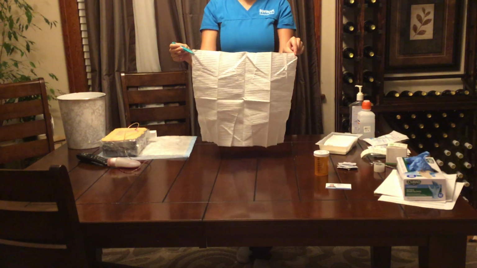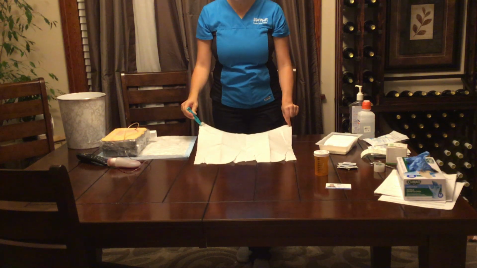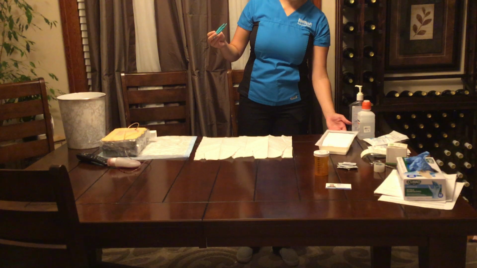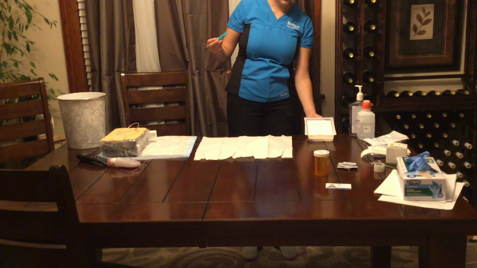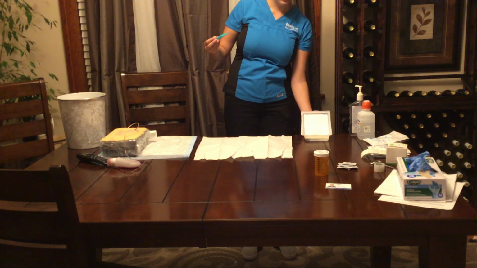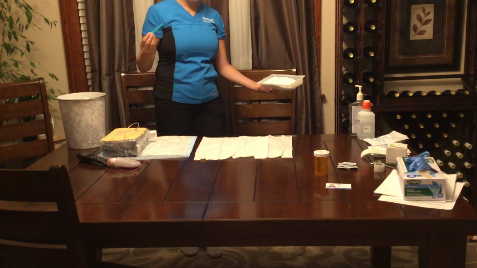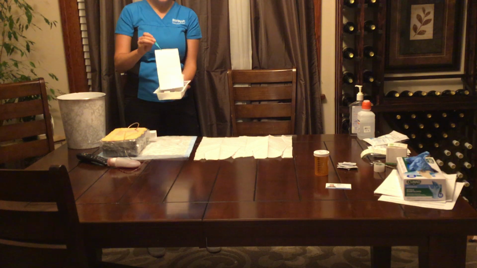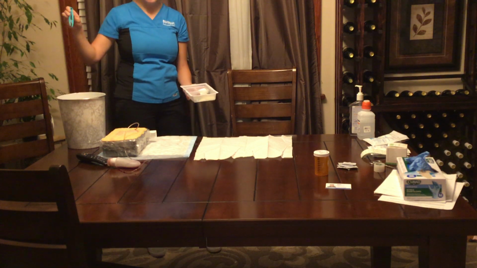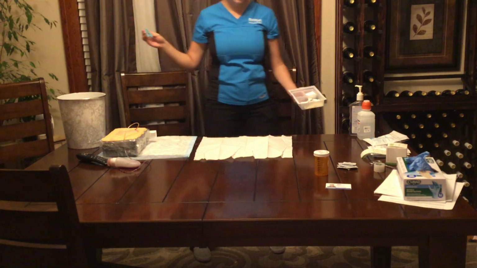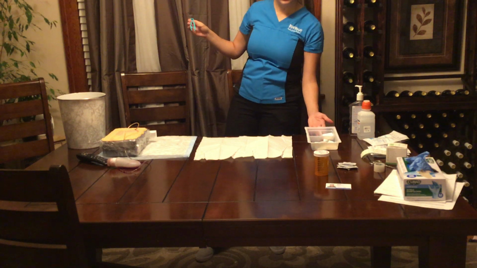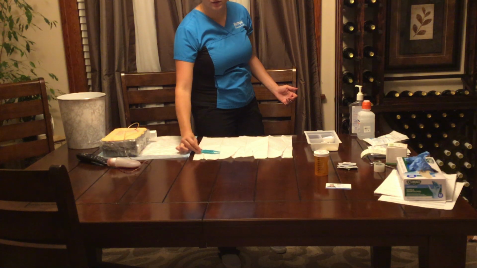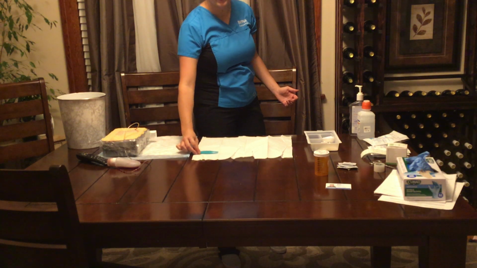Lay it down. Okay, so I'll get rid of this. Just throw it into my garbage. I'll put my forceps down, keeping in mind the 1-inch barrier here.